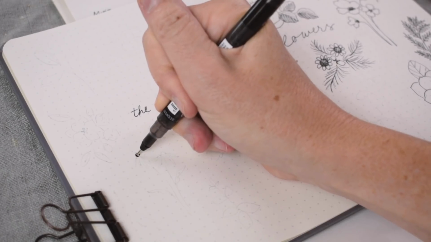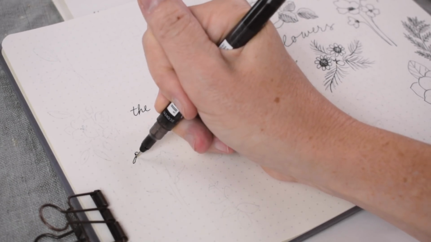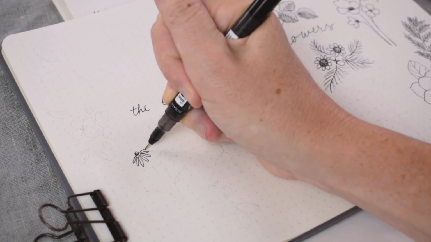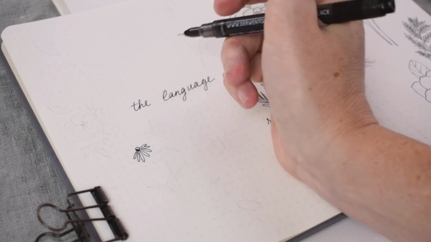I'm also going to illustrate some daisies. They represent innocence and they're fun to draw. Just start with that round head or stamen and do some floppy petals. These are very perfectly imperfect.